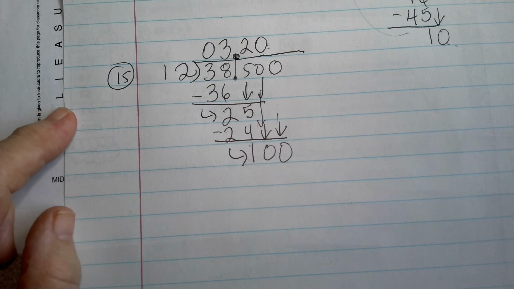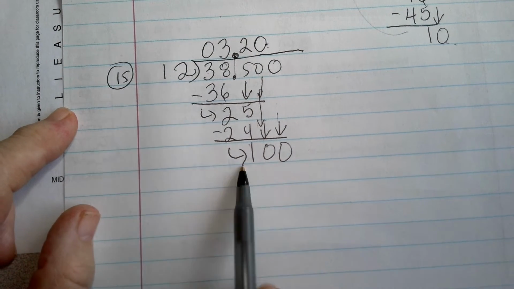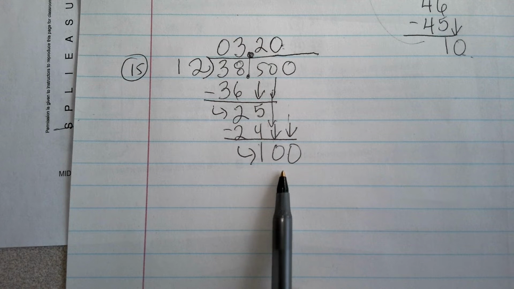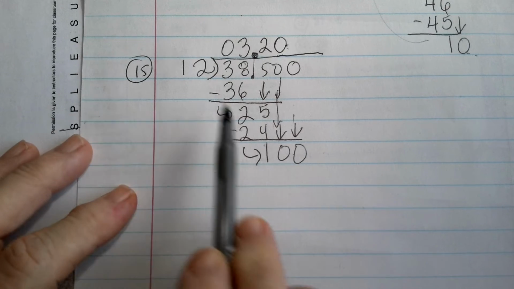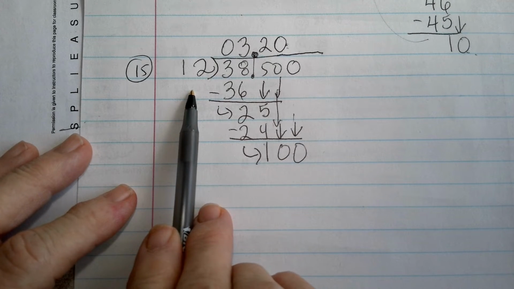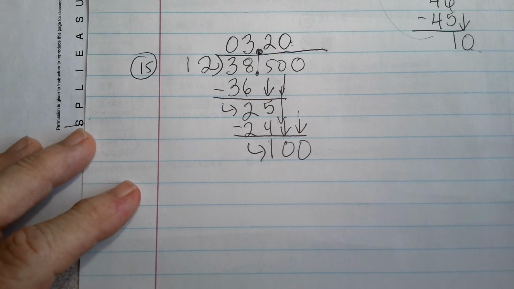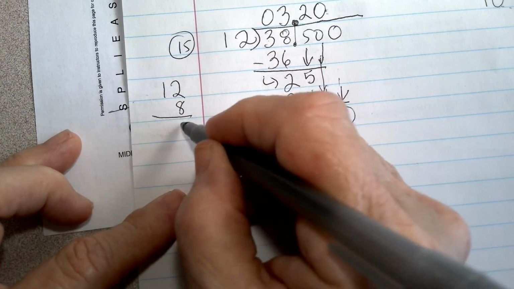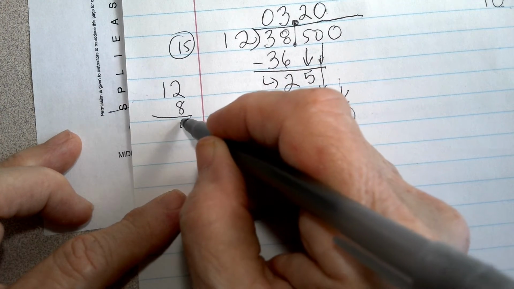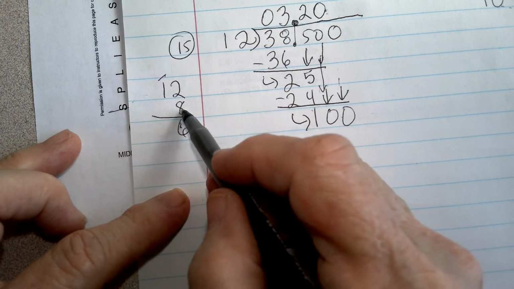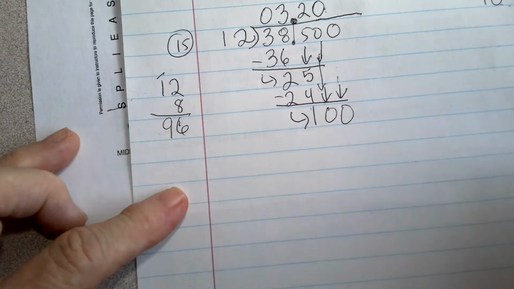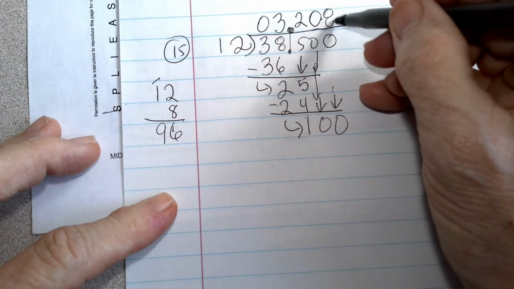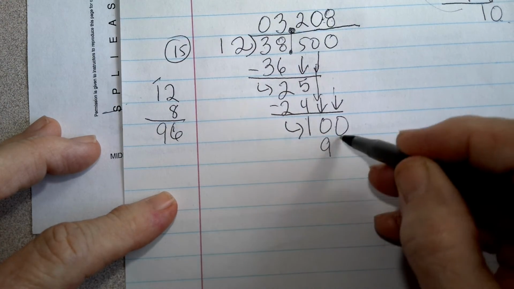Okay, I know that 15 goes into 100 6 times. I've always memorized that. 6 times 15 is 90. So this must go in more times. I'm going to start with 8, and I'm just going to test it over here. 8 times 2 is 16. 8 times 1 is 8, plus 1 is 9. I think that's going to work. So again, without going over, it goes 8 times. 8 times that is 96.